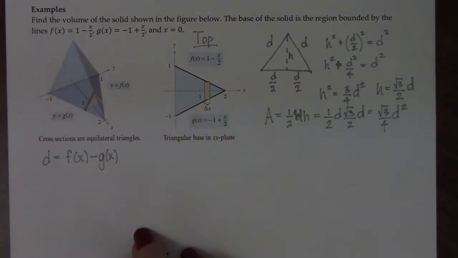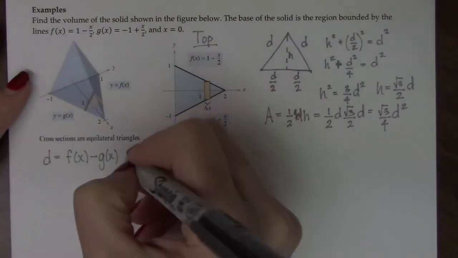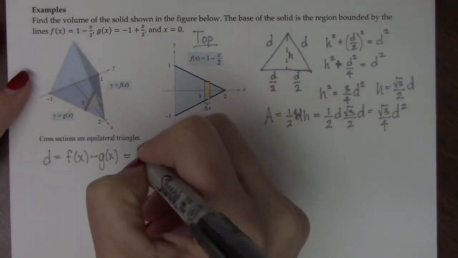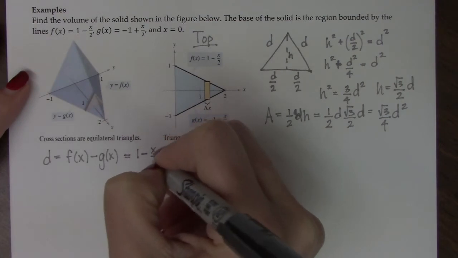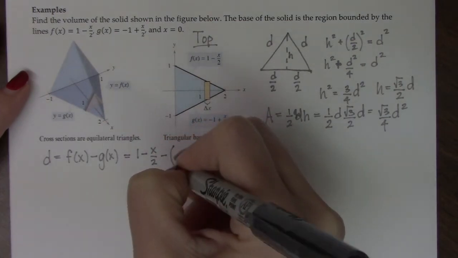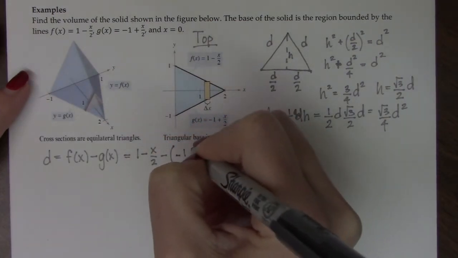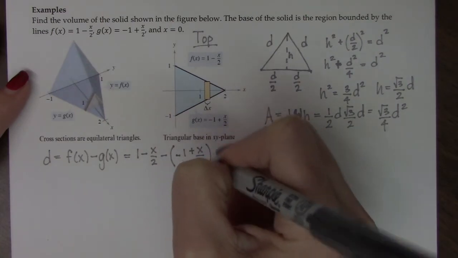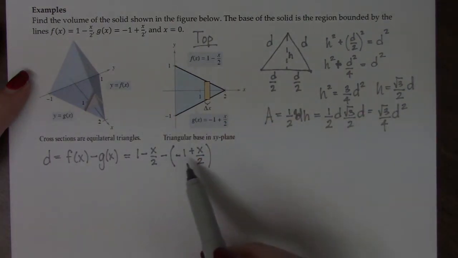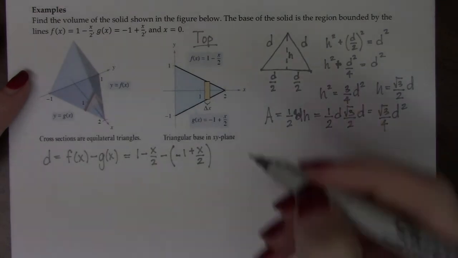Now, one of the things that people get wrong in these problems is they don't distribute their negative signs properly. So what you want to do when you fill in the next line is write your function f of x, and then subtract the entire function g of x. You really need to make sure you use parentheses so you distribute your negative sign properly.